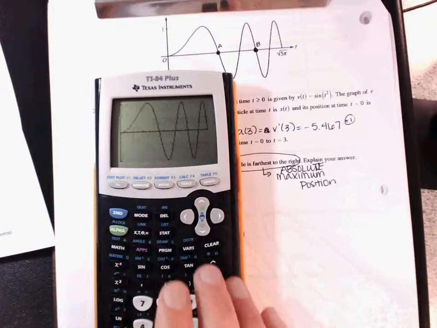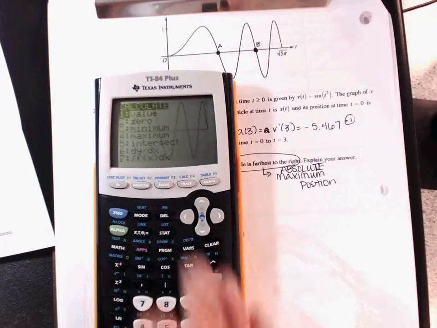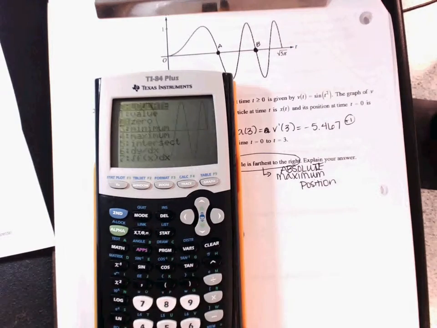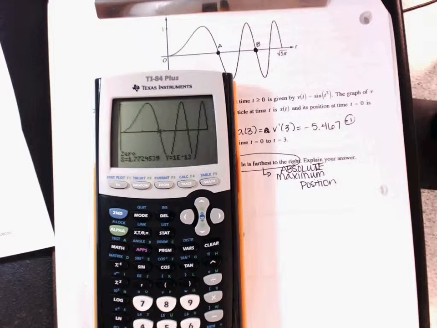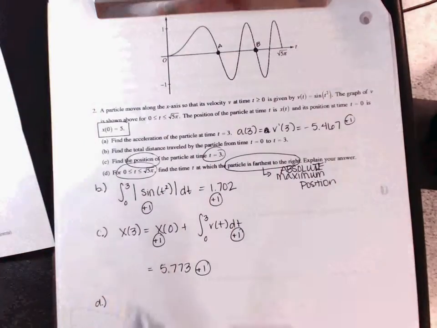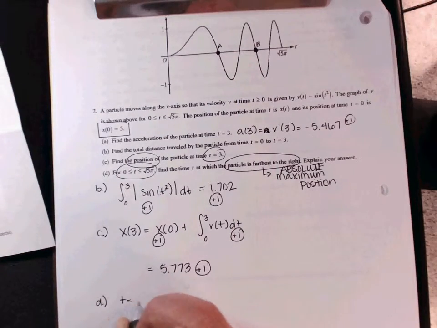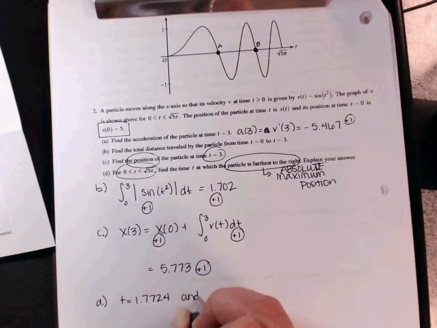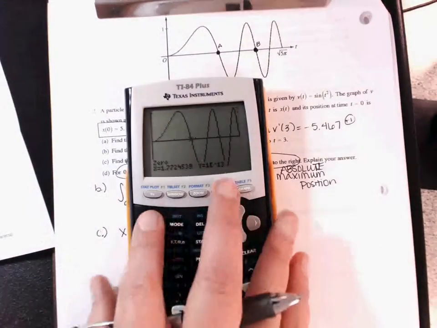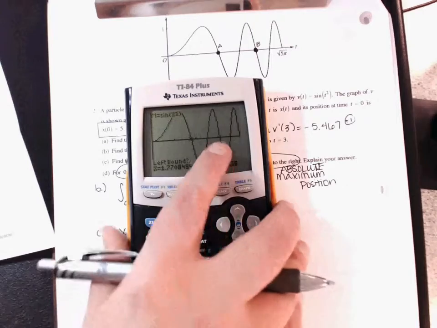So I have my graph right here, second trace, going down to option 0. Okay, yep, between 1 and 2, it's 1.7724. Okay, I'm going to write that down right here. T equals 1.7724, and, okay, then back to my calculator, I want the 0 over here.